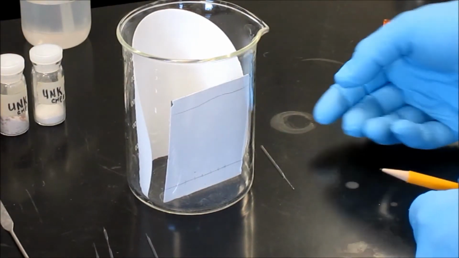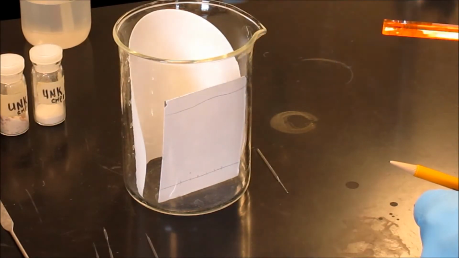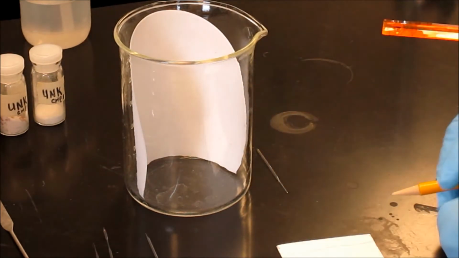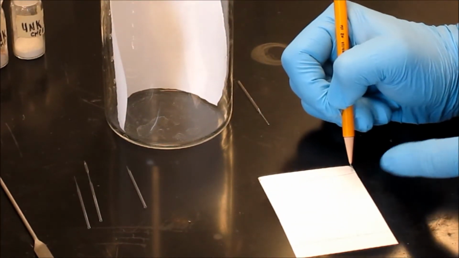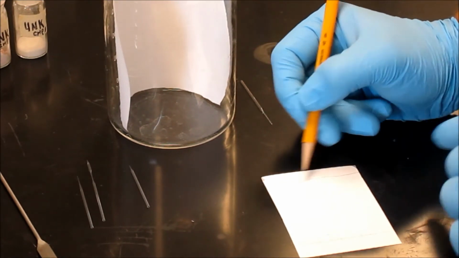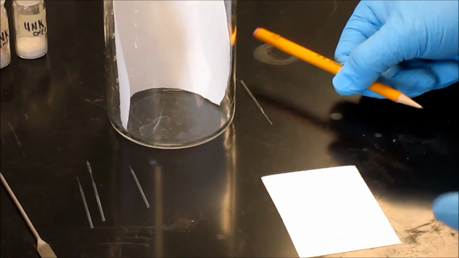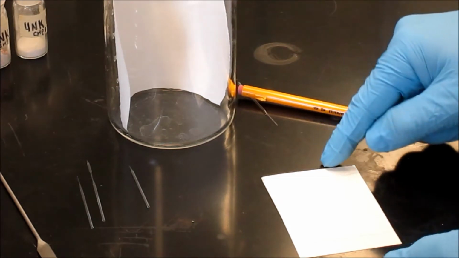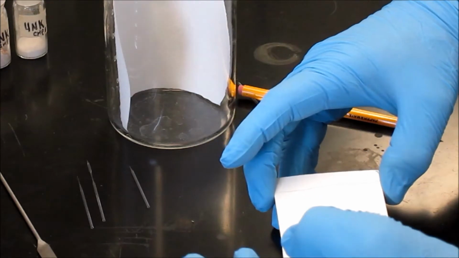Alright, so my solvent has traveled very close to the top of my TLC plate. I've taken off the tin foil. I'm going to pull it out, and I'm going to mark a pencil line across the top that shows where the solvent got to across the whole width of the TLC plate. I will then allow this solvent to evaporate, and then I will transfer it, again holding it by the sides, to the development chamber.